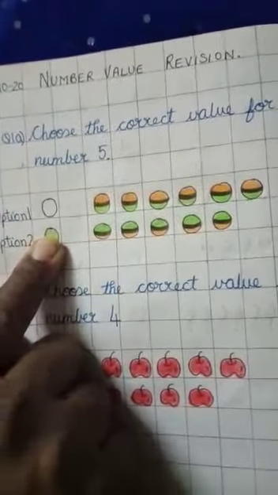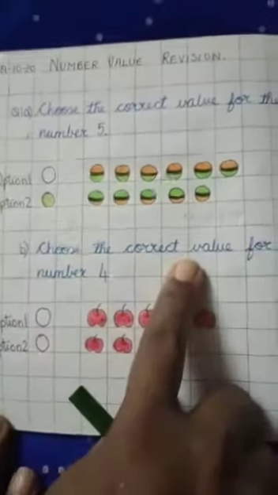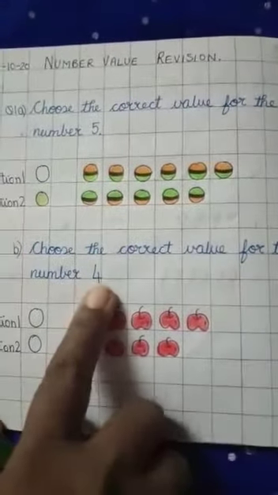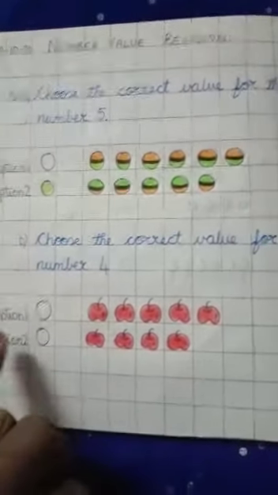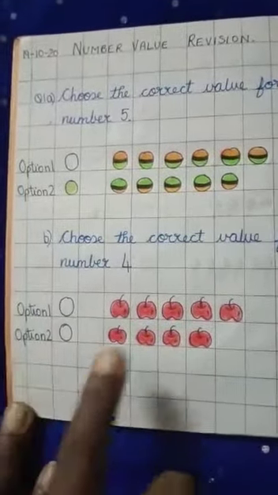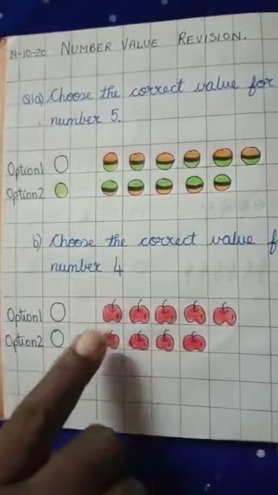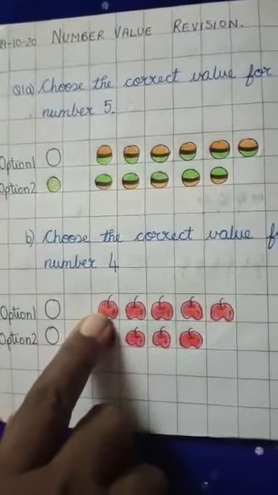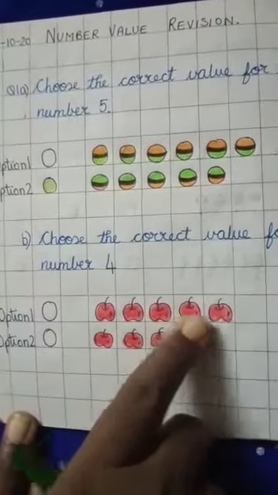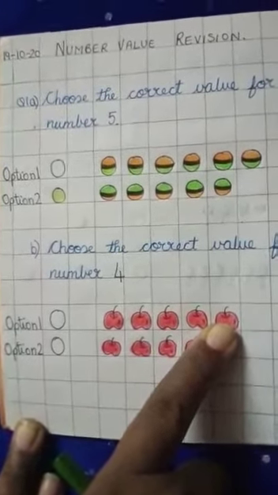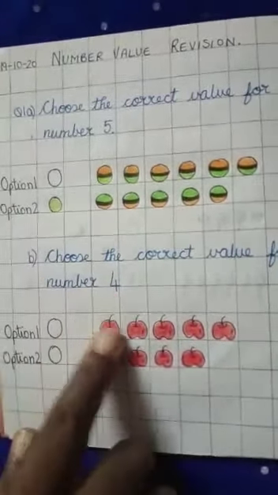Okay. Now let's look at the next one here. Choose the correct value for the number 4. Okay, now we have to find the value for number 4. So let's see our two options, option 1, option 2. Let's look at the first option. Let's count and see whether it matches the value 4. So apples here, okay. 1, 2, 3, 4, 5. Is this the value for 4? No, I'm having 5 apples, but I want the value for number 4.